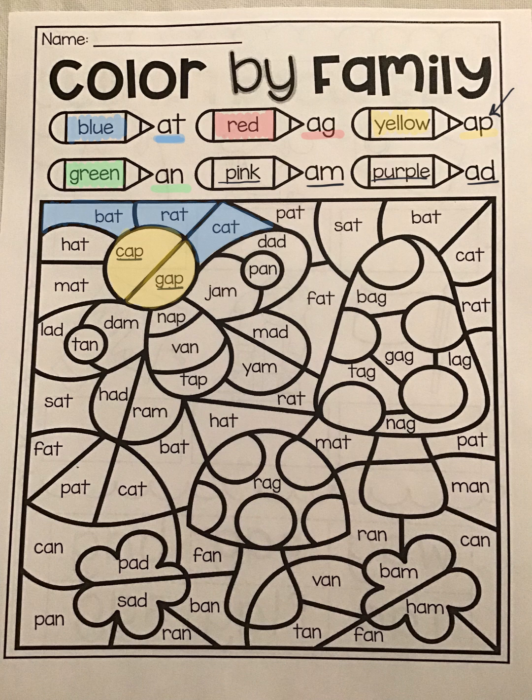Okay, my friends, my next word that I'm going to do is pat. P-a-t, pat. I can see that pat ends in at, so I'm going to color it blue. At is blue. Our next word is sat.